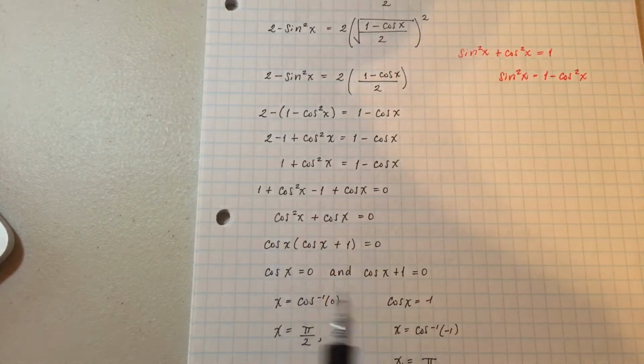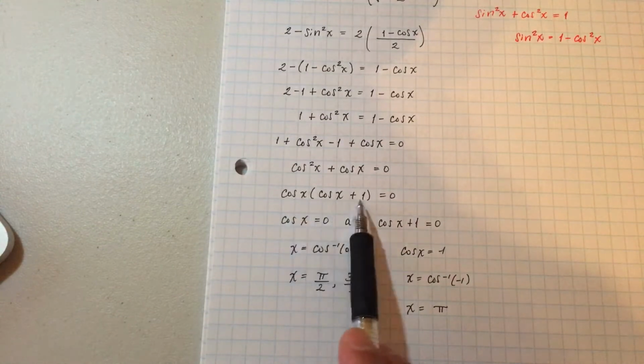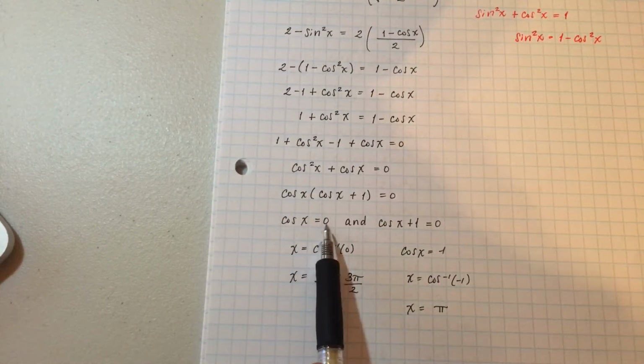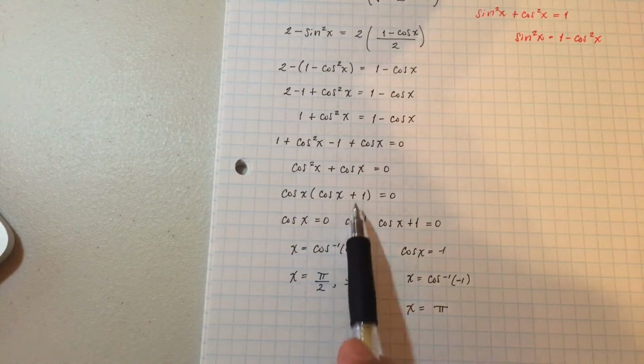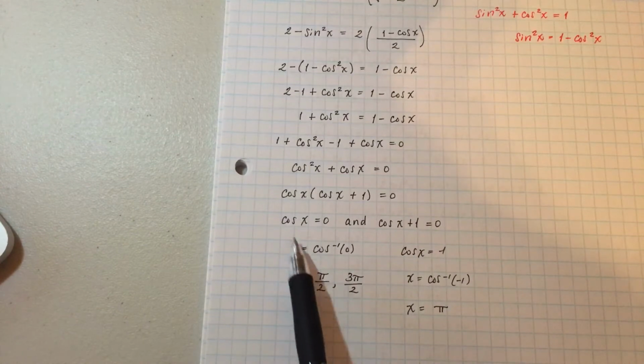So from here, use your algebra skills. You're going to factor out a cosine. And then you're left with this. Once they're factored out individually, now you just go ahead and set it up with your zero product property. Cosine of x plus 1 equals 0. So now we got to figure out the cosine inverse.